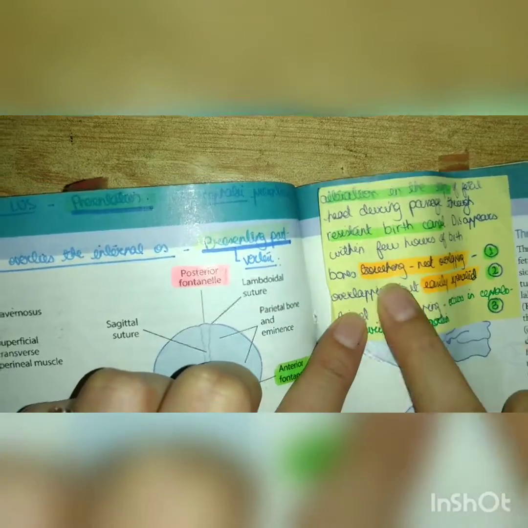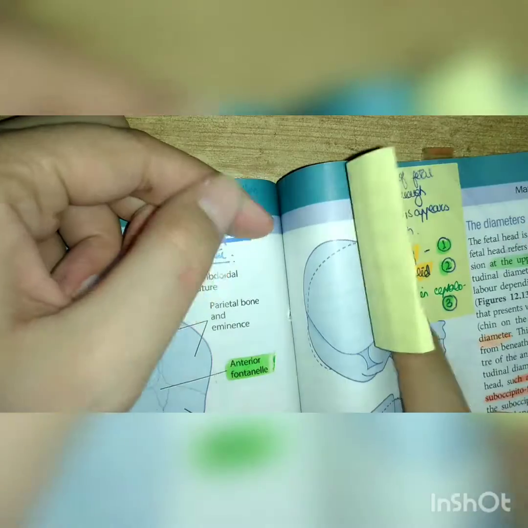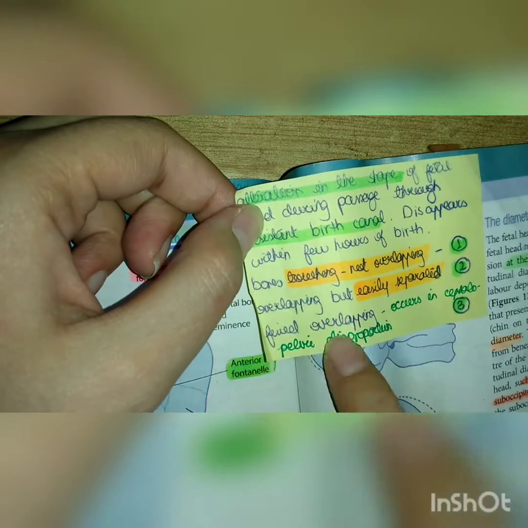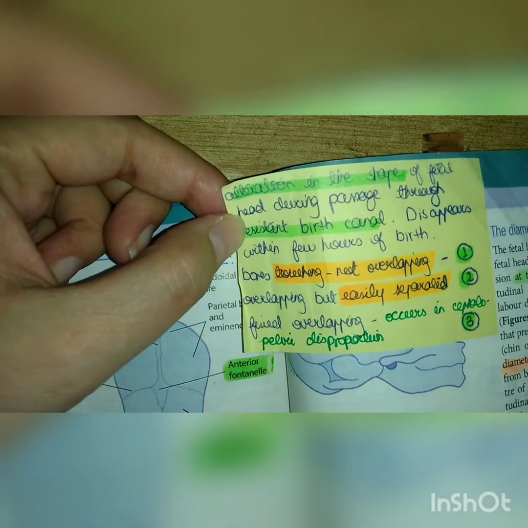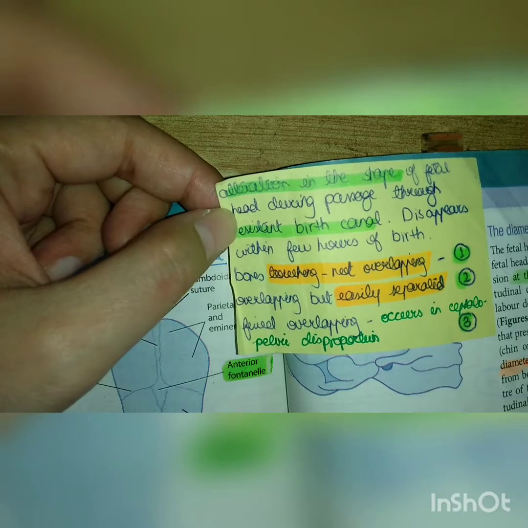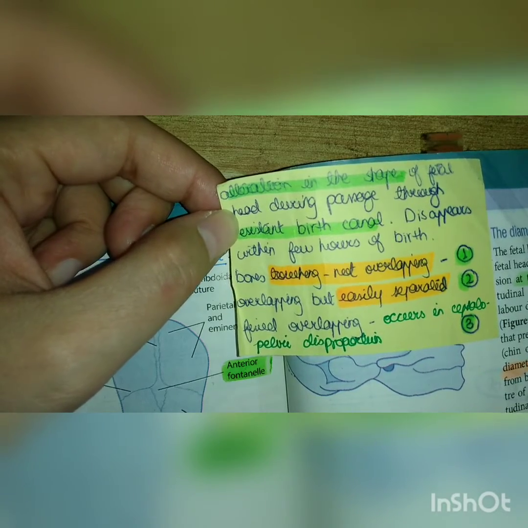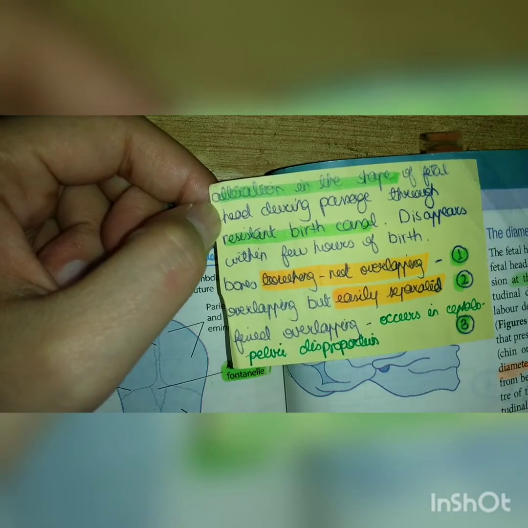So what is grade 1? Bones touching each other, not overlapping. What is grade 2? Overlapping but easily separated. And what is grade 3? Fixed overlapping, and it occurs in cephalopelvic disproportion. So grade 3 is very dangerous. It can lead to cephalohematoma and altered skull. Molding is usually grade 1 and 2, which is almost normal. It is an alteration in the shape of the fetal head during passage through a resistant birth canal and disappears within a few hours of birth.